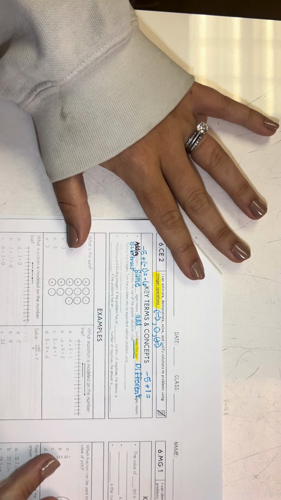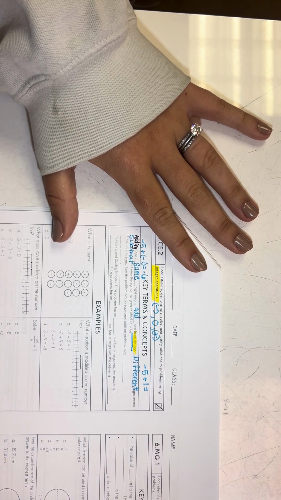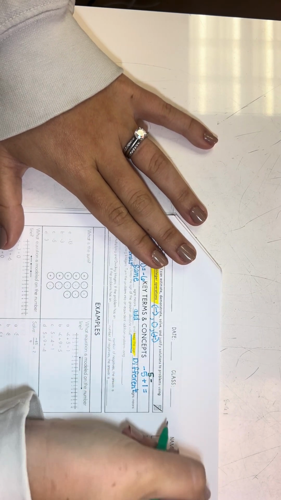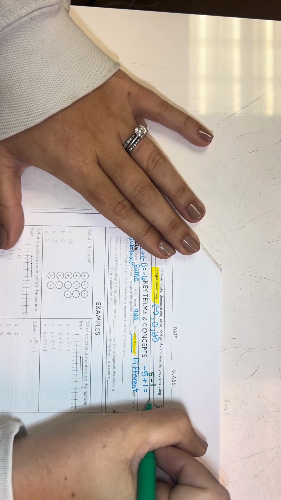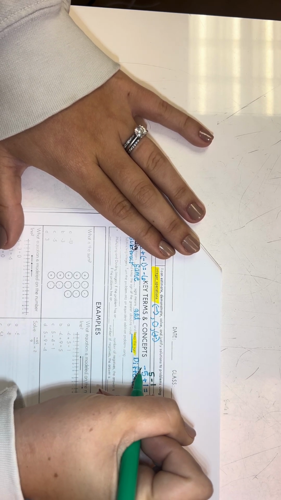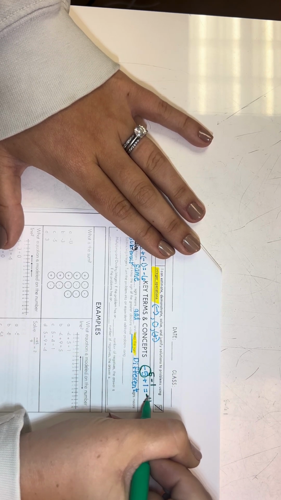Let me walk you through this. -5 plus 1 have different signs, so we're going to subtract. I don't care what's negative, I don't care what's positive. You're going to take the bigger number and subtract the smaller number, just like you're in elementary. The bigger number is 5, the smaller number is 1. What's 5 minus 1? 4. And the bigger number here is 5 or 1? 5. So whatever 5 is, that's my sign. 5 is negative, so your answer is -4. Don't overthink it.